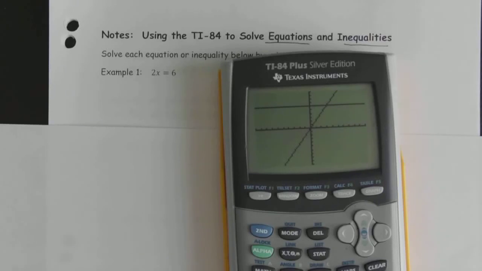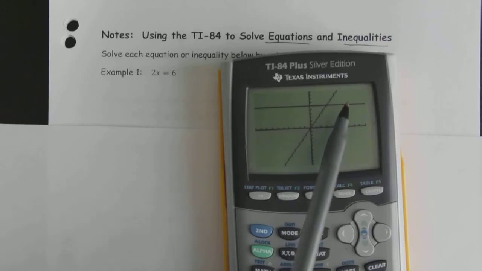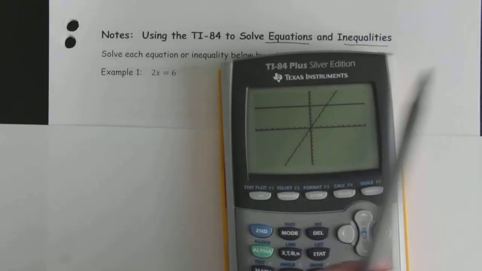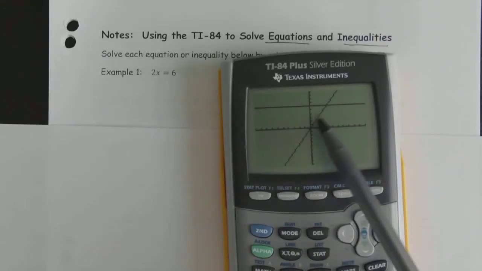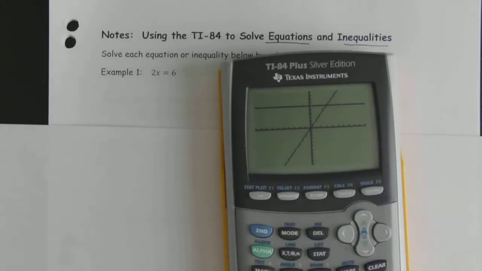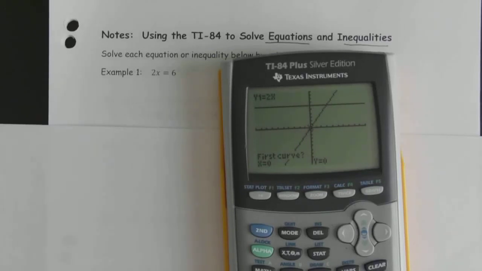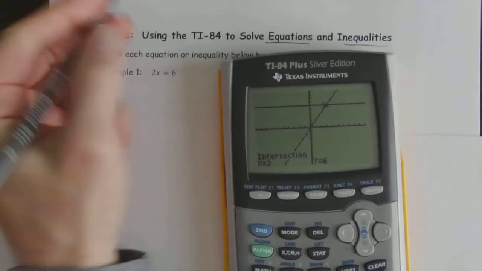So there's your 2x and there's your 6. Y equals 2x, diagonal, going through the origin, slope of 2. Here is y equals 6, the right side, horizontal line at y equals 6. We want that point right there where they are equal, where they intersect, where one line equals the other line. So we second trace. We go down to number 5. First curve, we hit enter. Second curve, we hit enter. And our guess, we come on over and we hit enter. And we see that x is 3.